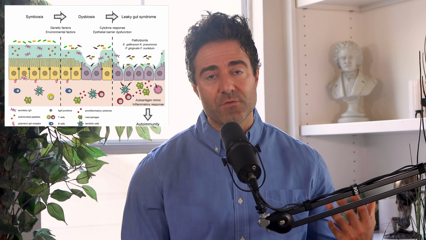From there, we can start tipping into dysbiosis, meaning imbalanced. And one of the first things that occurs in this situation is the release of cytokines, or inflammatory signaling molecules that the immune system uses to communicate. And as part of this, other immune cells like macrophages and dendritic cells are recruited into the immune response.